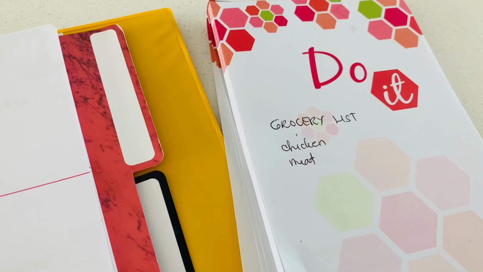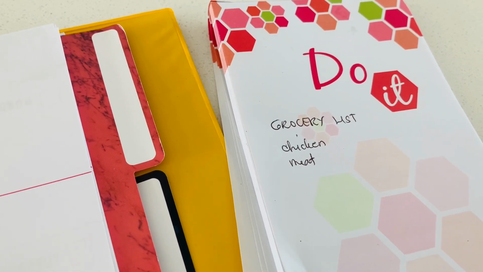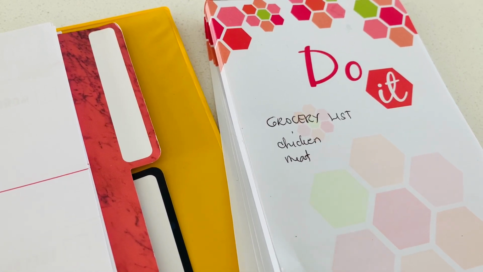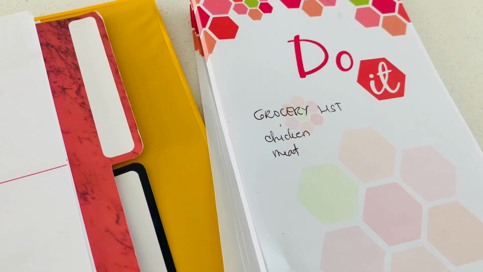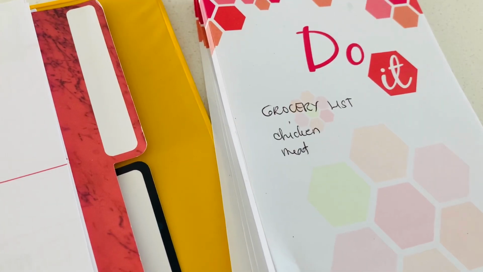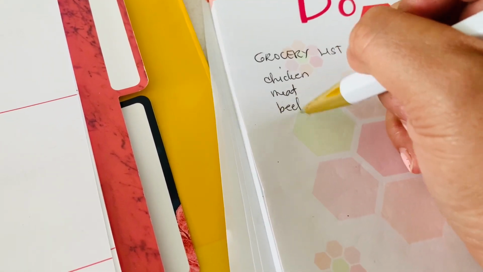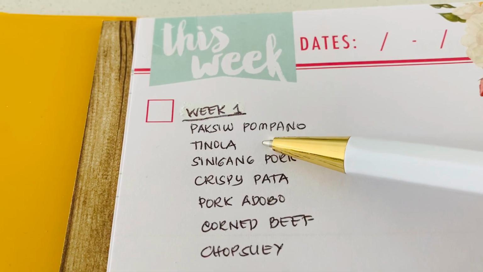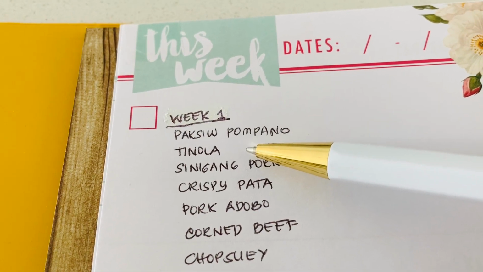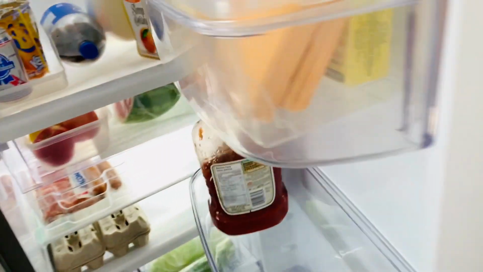So usually we buy chicken, pork, and then beef, and then sometimes we also get more fish, but right now I still have quite a few in my fridge. I want to finish that off before we buy more. So we need chicken, meat, and then we need beef also. So what else do we need? So for tinola, I will be needing spinach and sayote. So let's take a look now at my vegetable compartment.